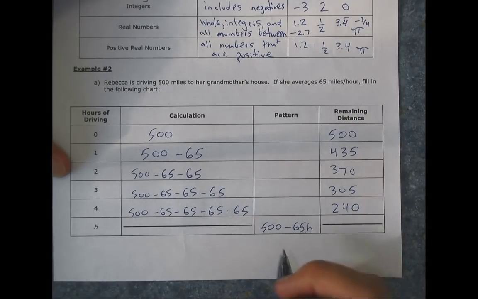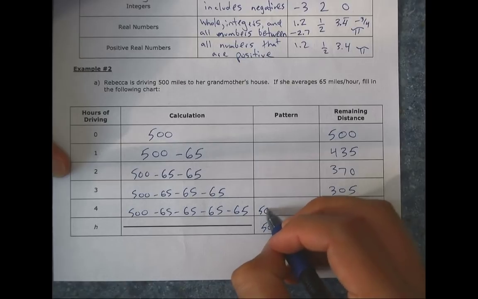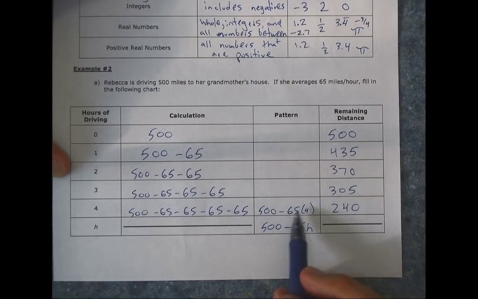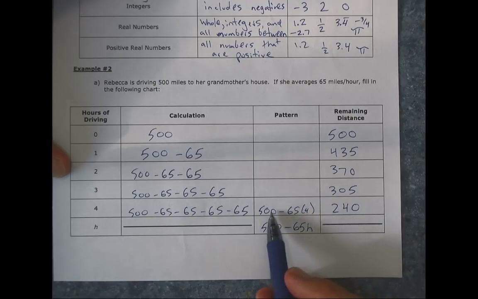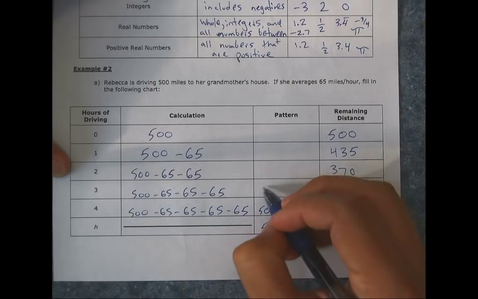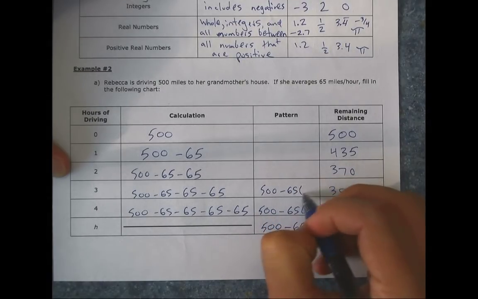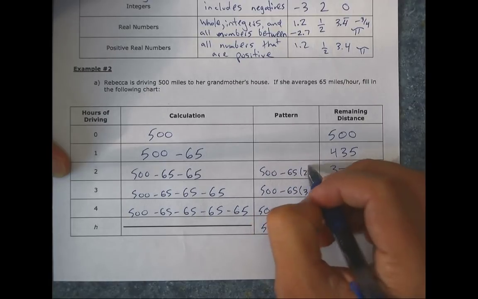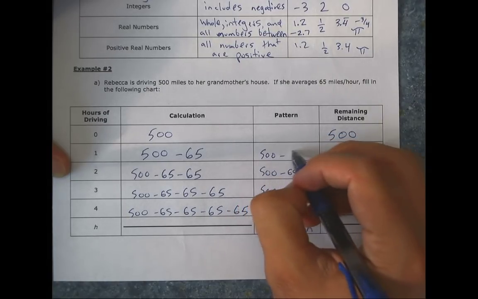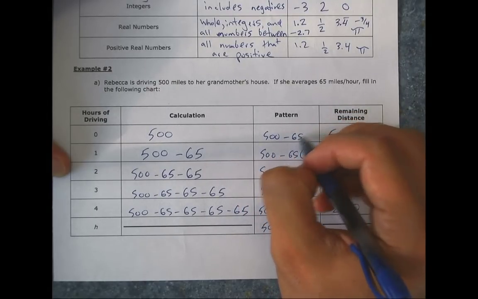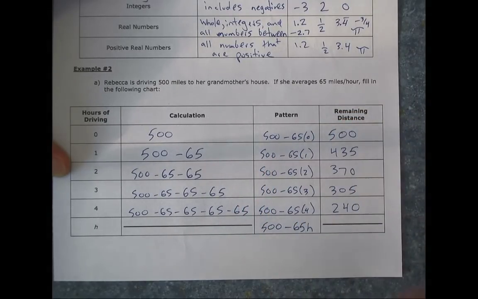So your pattern here, for this one, you had 500 minus 65 times 4. So if you multiplied 65 times 4 and then subtracted it, it's the same as subtracting 65 4 times individually. So it's 500 minus 65 times 3, 500 minus 65 times 2, 500 minus 65 times 1. And even here, 500 minus 65 times 0, that would just be 0, so you have 500.